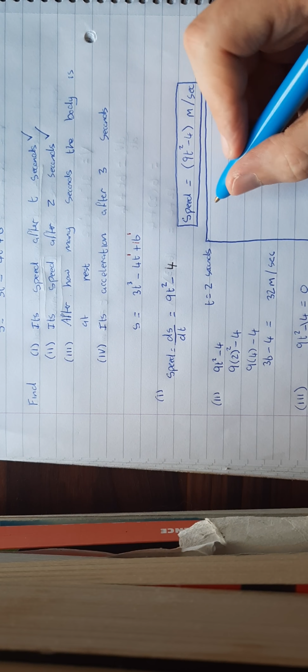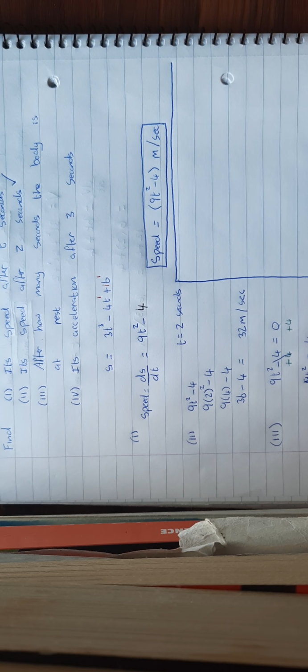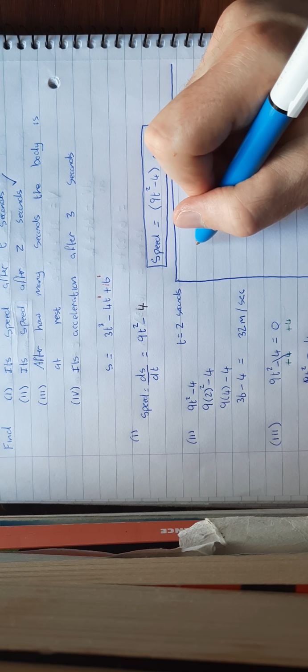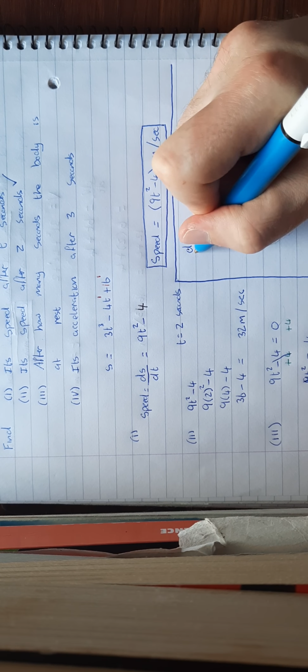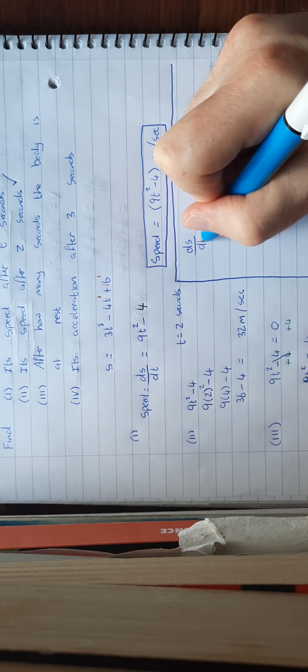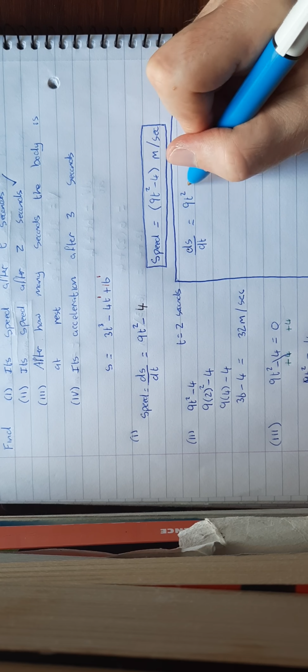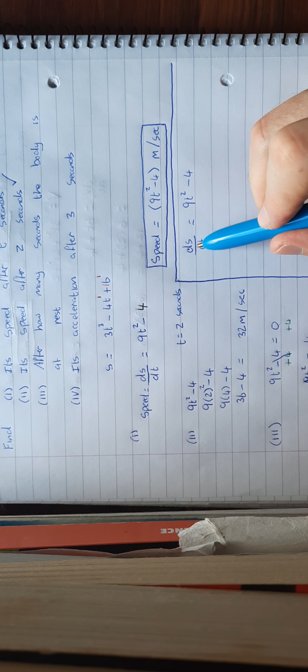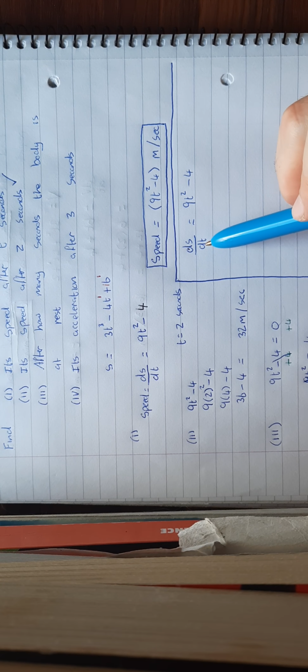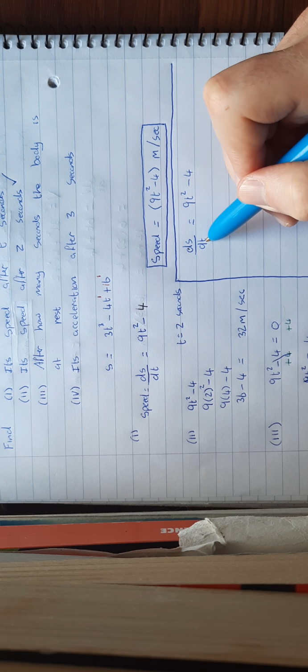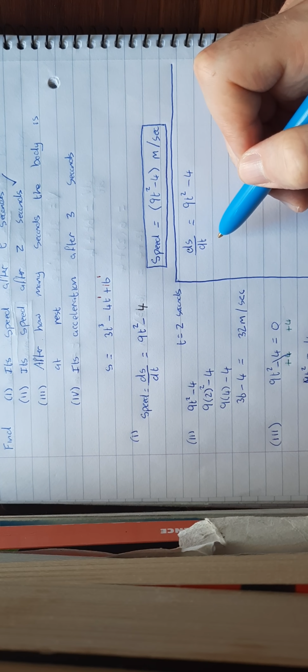So a way to look at this is, if ds/dt is equal to 9t to the power of 2 minus 4, so if that's what speed is, we want to get the second derivative, and that will tell us what acceleration is.